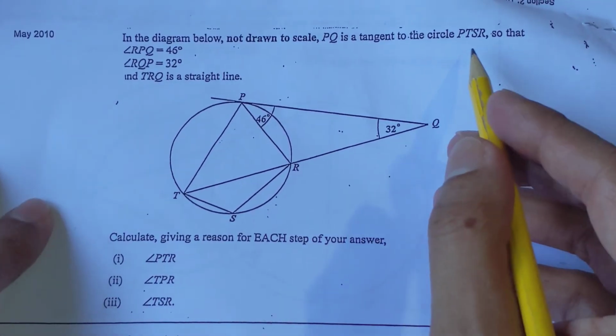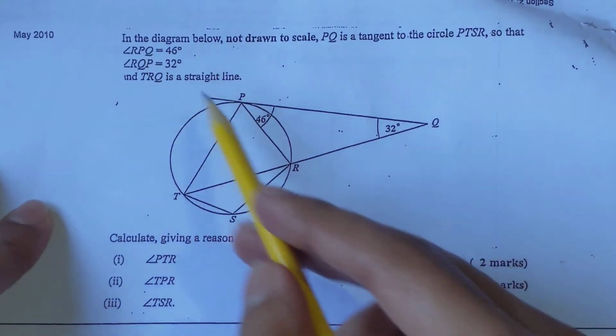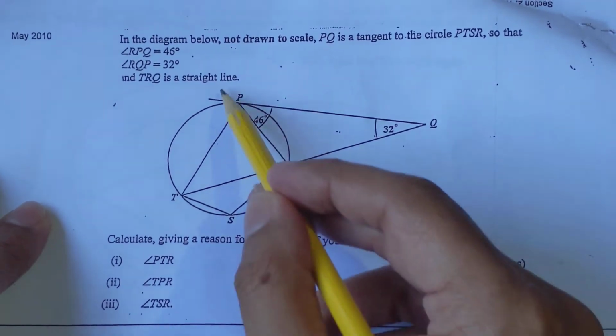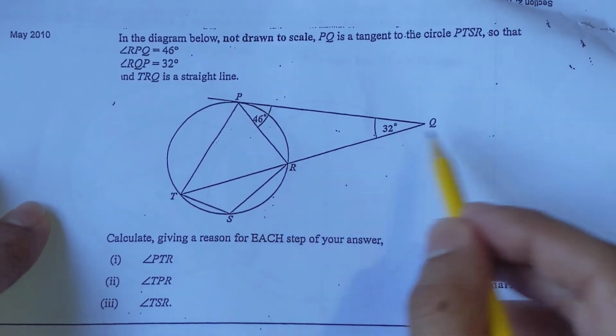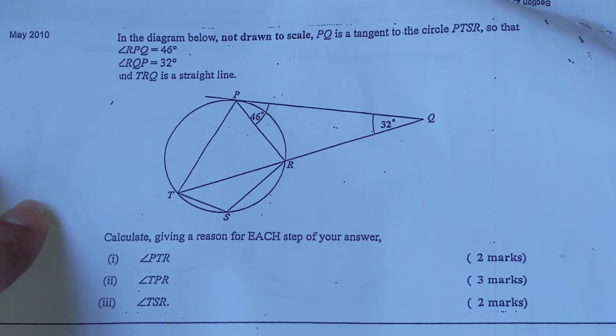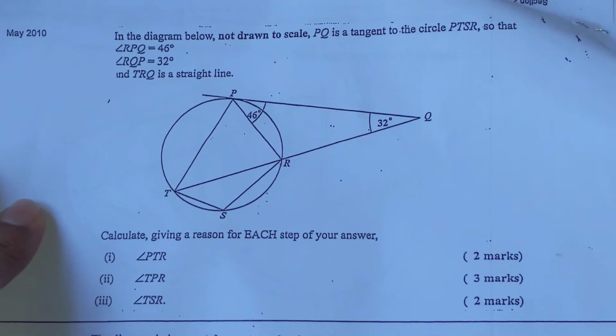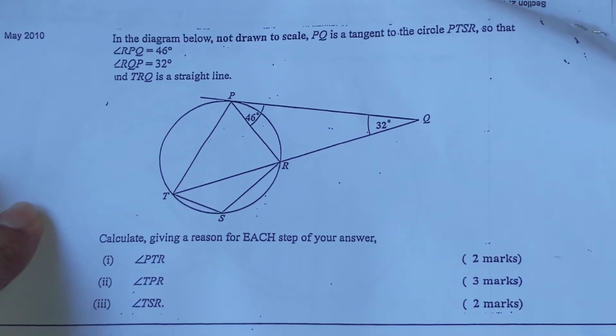Right, PQ, we have circle PTSR, angle RPQ. Where is RPQ? RPQ is this angle here, is 46, and RQP is 32. And again, they say TRQ is a straight line. Anything jump out here at the beginning?